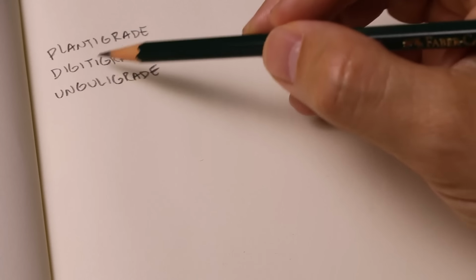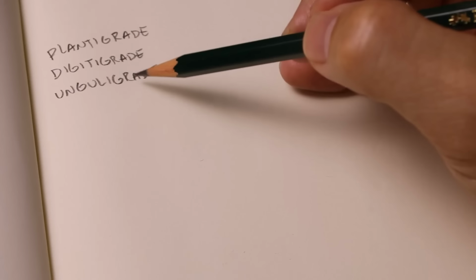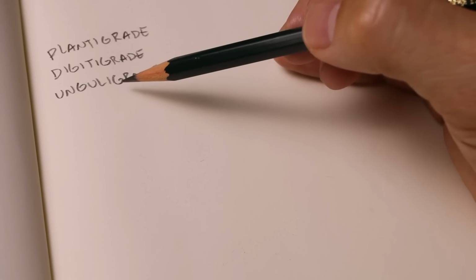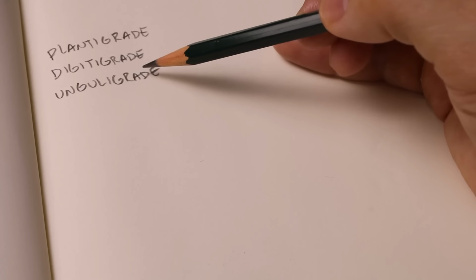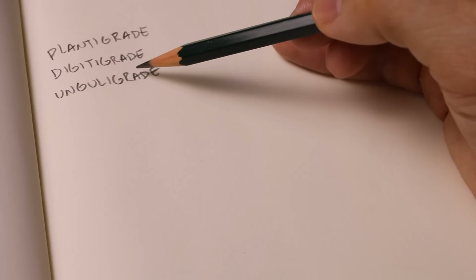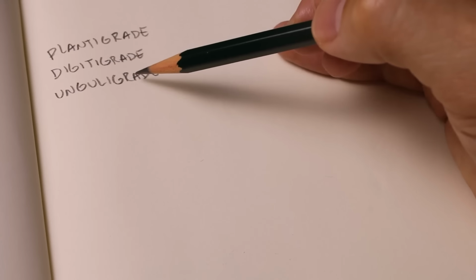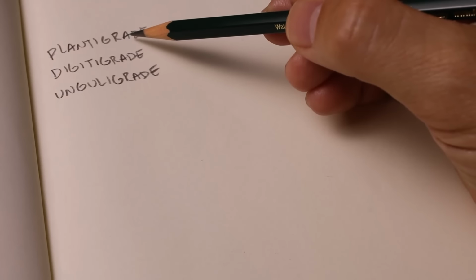The pronunciation of Digitigrade and Unguligrade is argued upon among many people, so you're probably going to jump in the comments and say, no, it's Digitigrade or Unguligrade. Whatever it is, these are the three types, okay? And I'm going to include humans here too.